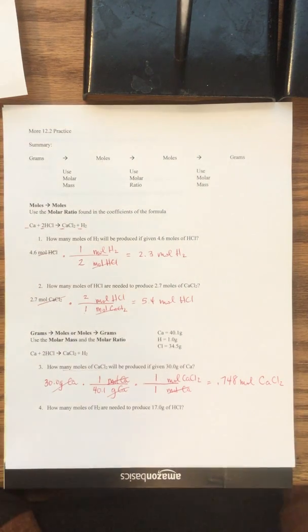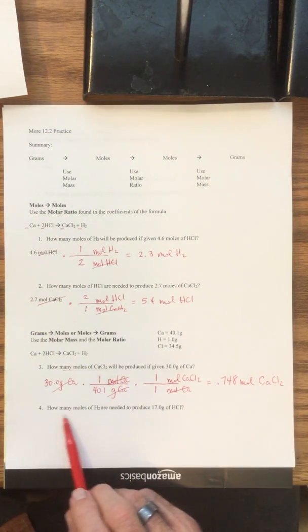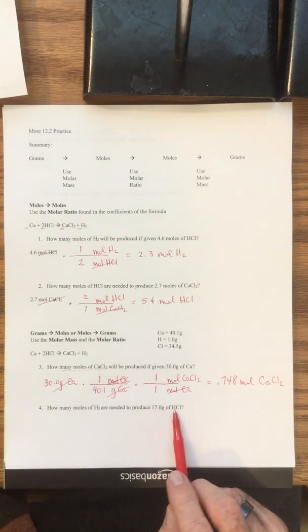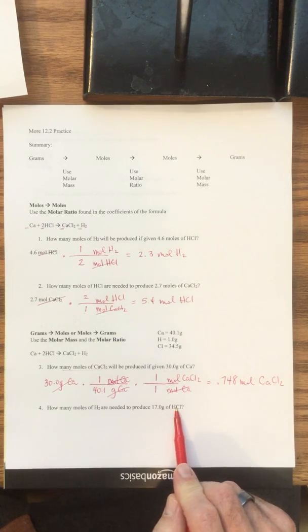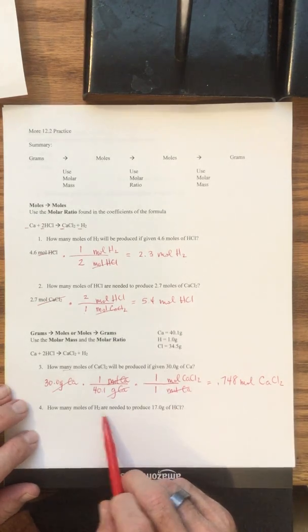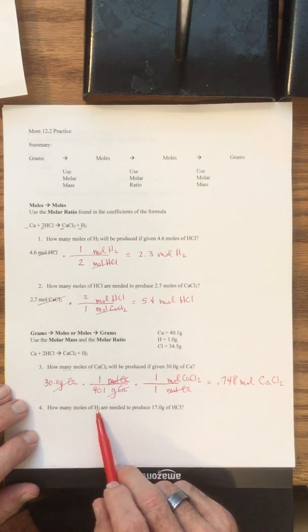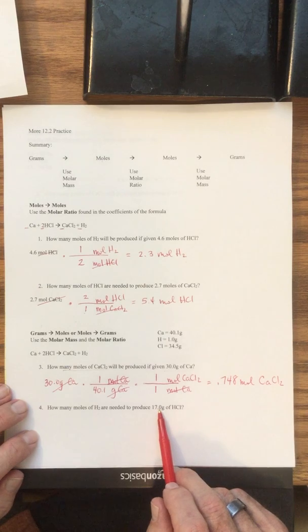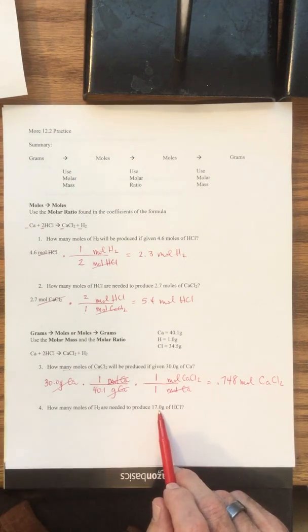So for the next problem, you're going to calculate how many moles are needed to produce 17 grams of HCl. Okay? How many moles of, this actually should say how many moles of H2 would be produced if we have 17 grams of HCl.